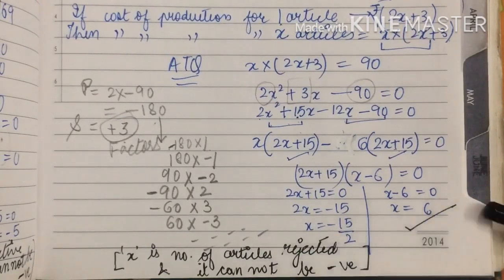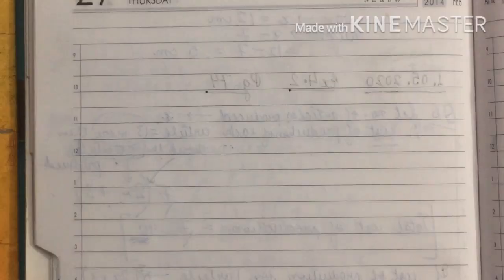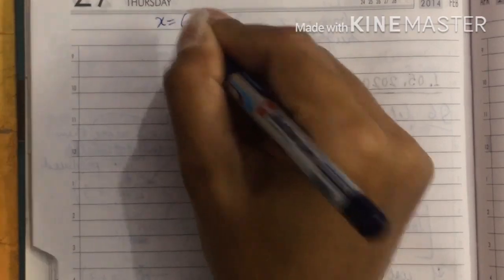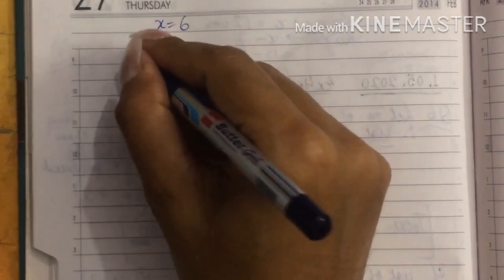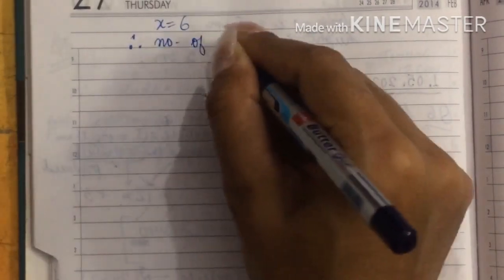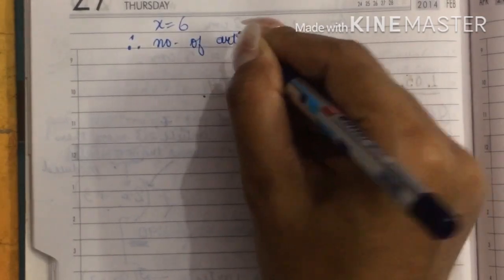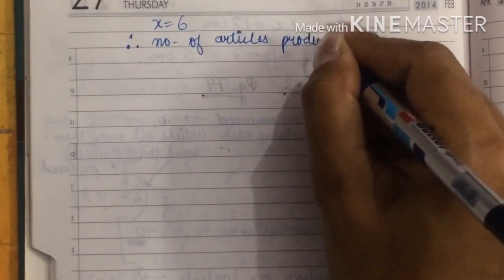So this is the correct value. The number of articles produced is 6. Based on this, let us find the cost of production. So X is 6. This is the correct value. Therefore, the number of articles that were produced on that day is 6.